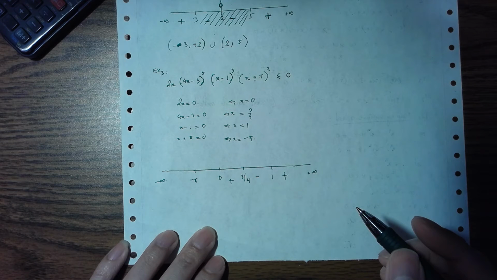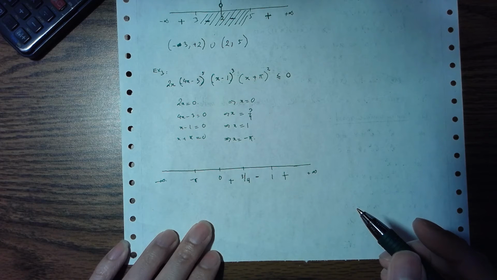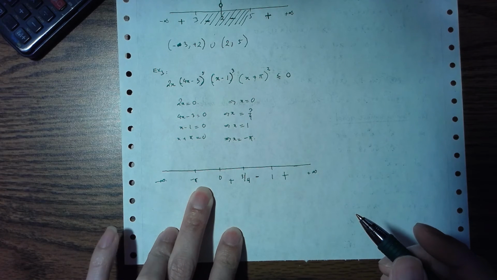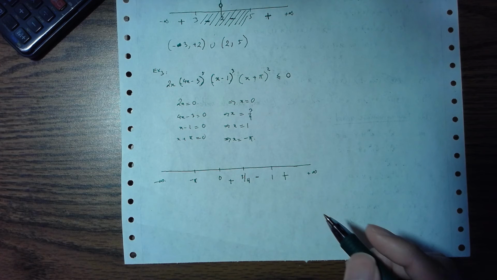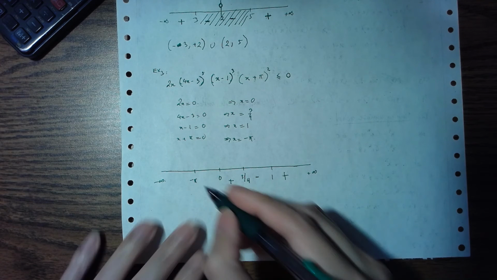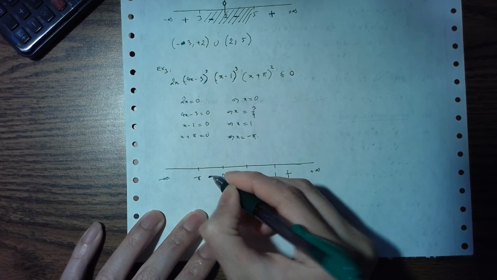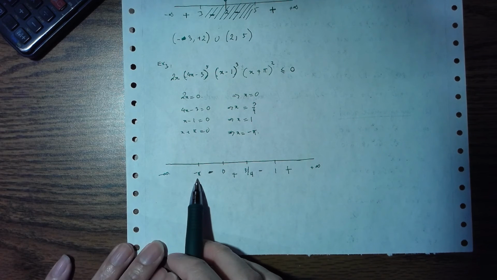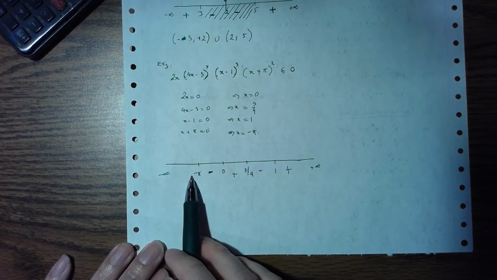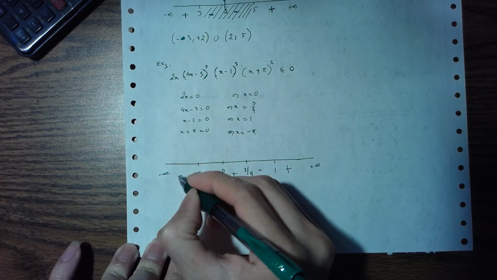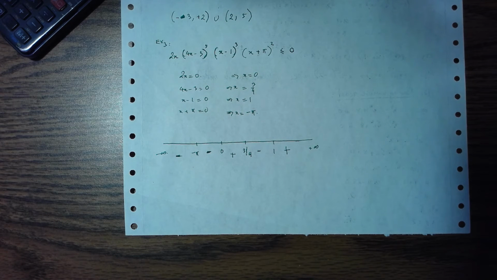there's a very interesting thing over here. For the interval between negative pi and 0, you can plug in negative 1, so it should be negative. And for the value between negative infinity and negative pi, you can put negative 4. You plug in negative 4, so it should give you negative. I'm going to do it really fast, but you go ahead and calculate for yourself.